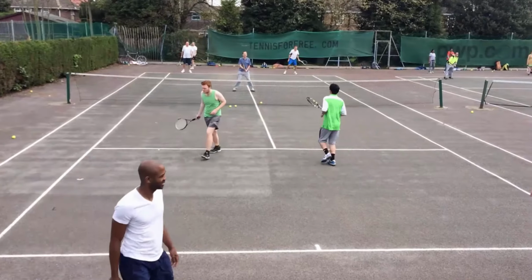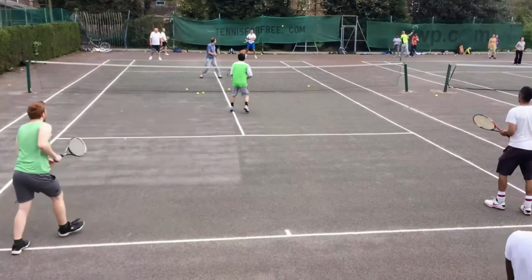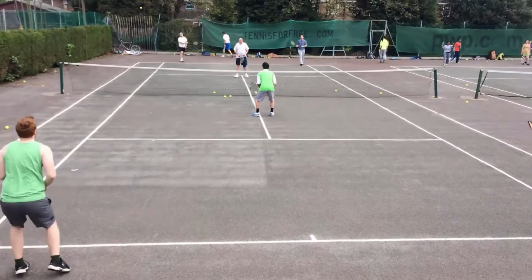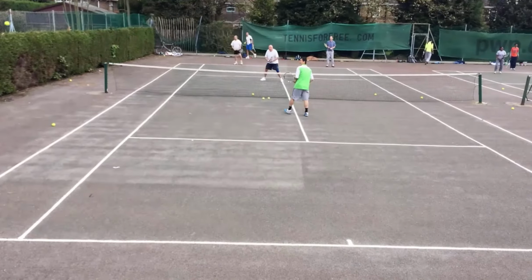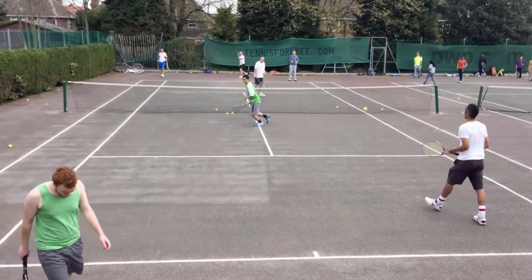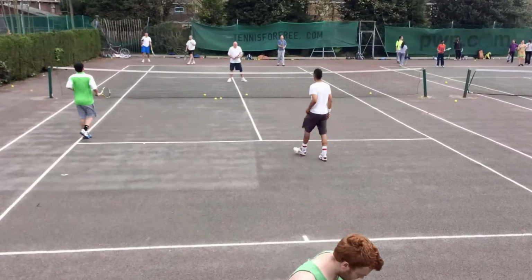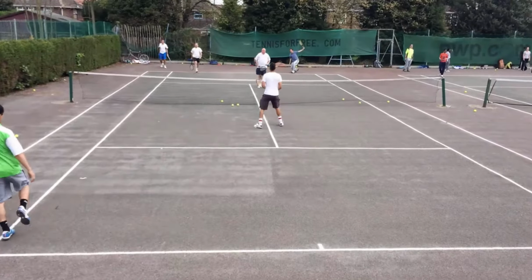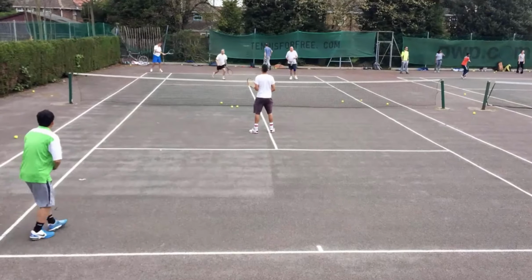So again, it's the same kind of concept. A person must have a ball in their hand as they enter the court, and they'll enter the court from the right. If they win the point, their team stays in the same position. But if they lose the point, they rotate around one place. But this time, the next position rotation is to the net, and then from the net to the back court before they rotate off the court altogether.